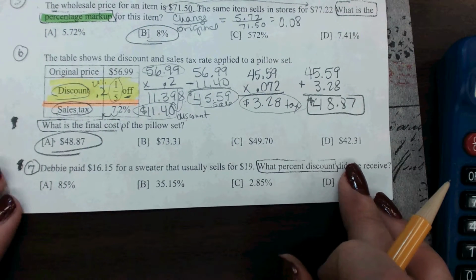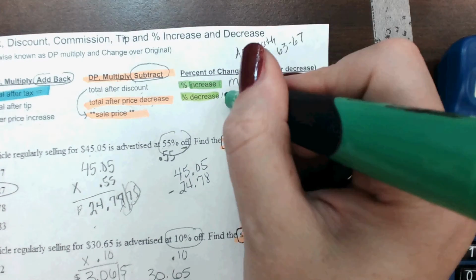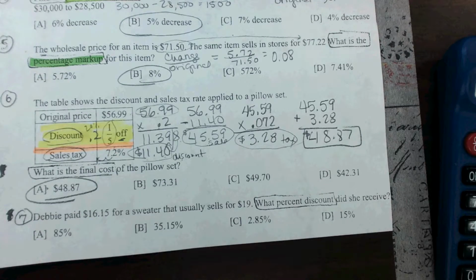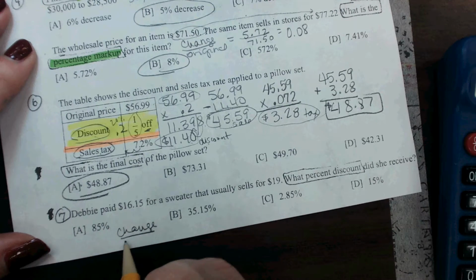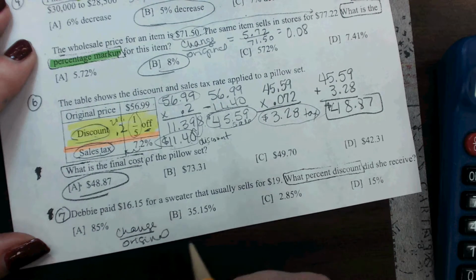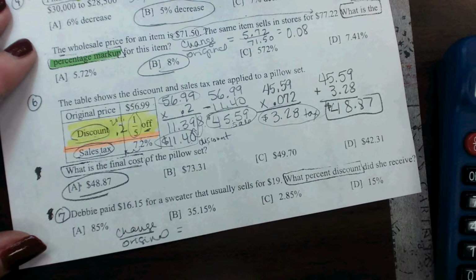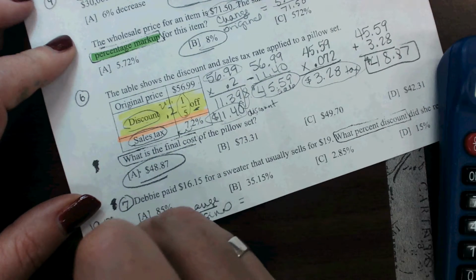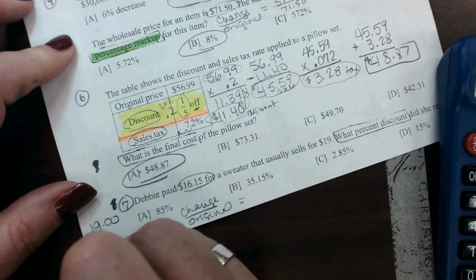This last problem, again, pretty simple, percent discount. Well, percent discount is the same as a percent increase or decrease. If they want that percent, we're going to start with change over original. It's a good thing you're listening to this video because you probably couldn't make out my writing. We got to figure out what that change is. You might start with $19 and then you need to subtract the $16.15 you paid for it.